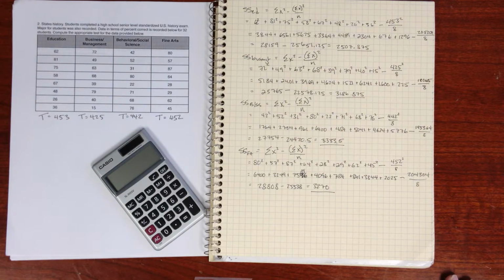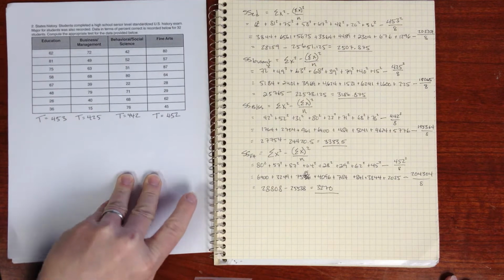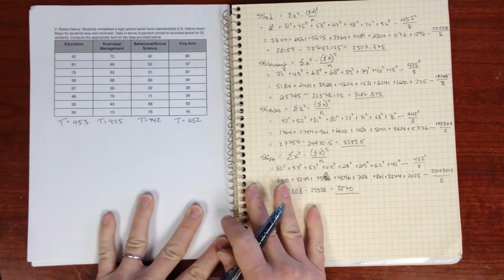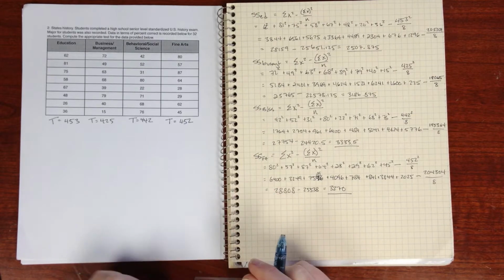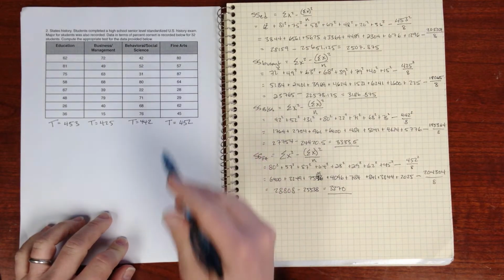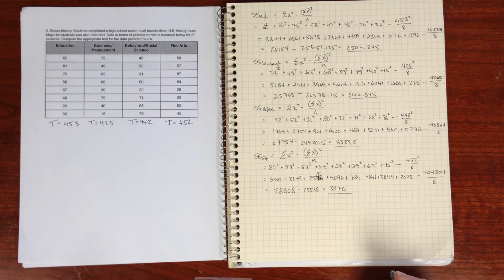This is the independent groups ANOVA. So let's check out the question. This is number 2, states history. Students completed a high school senior level standardized U.S. history exam. Major for students was also recorded. Data in terms of percent correct should be recorded below for 32 students. Compute the appropriate test for the data provided below.